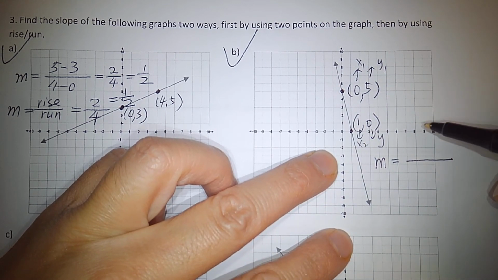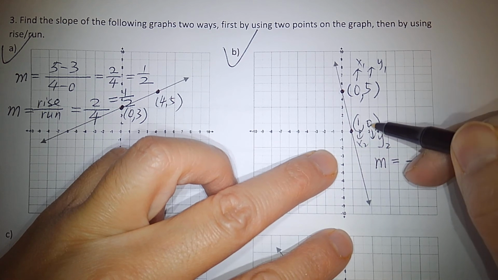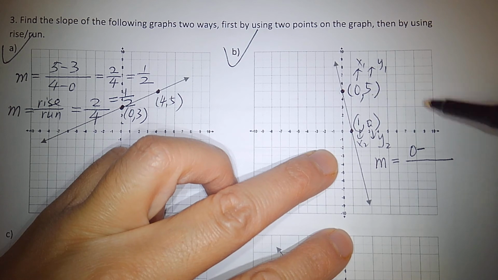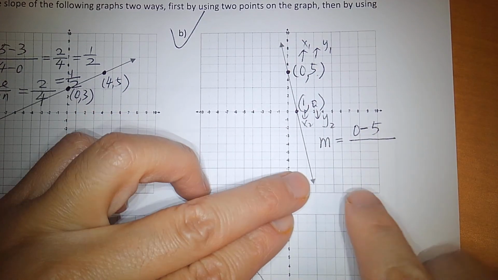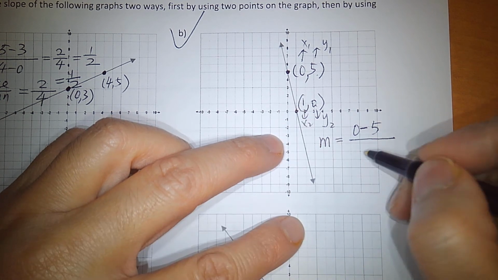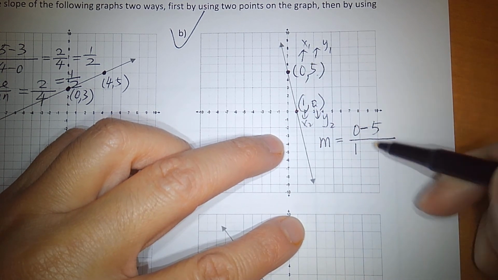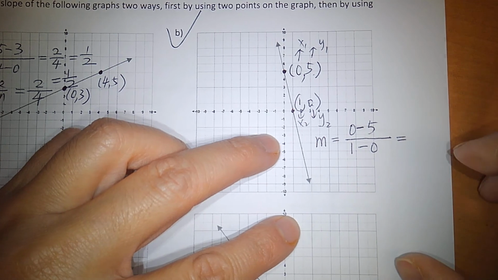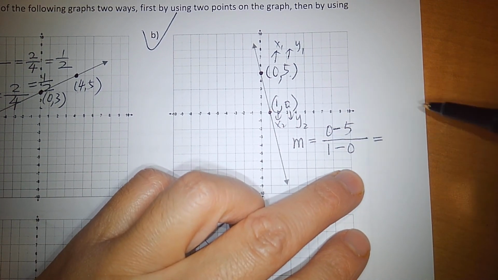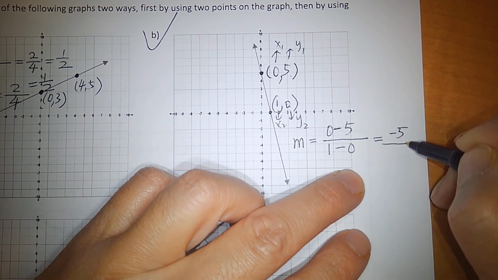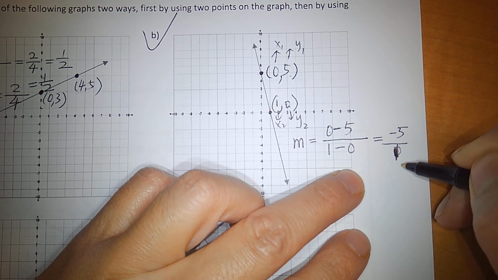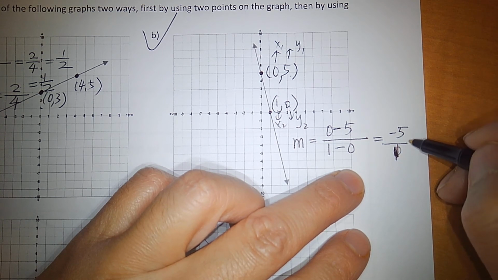So slope equals y2, which is 0, minus y1, which is 5, over x2, which is 1, minus x1, which is 0. So 0 minus 5 is -5. 1 minus 0 is 1. So -5 over 1 is -5.